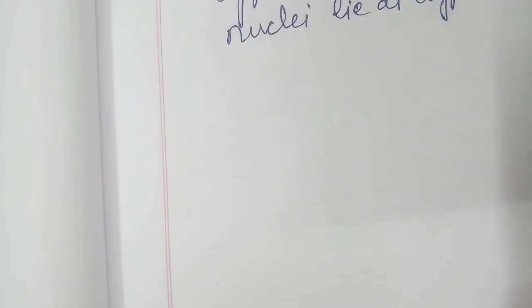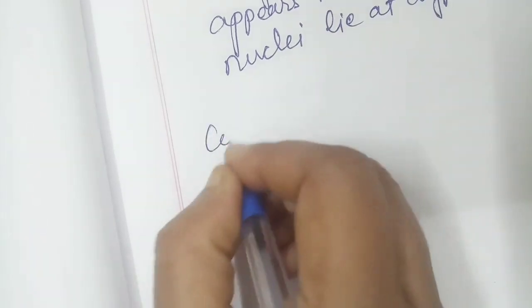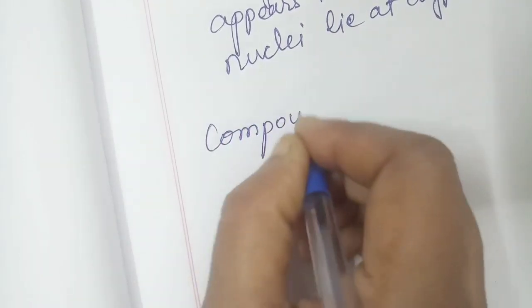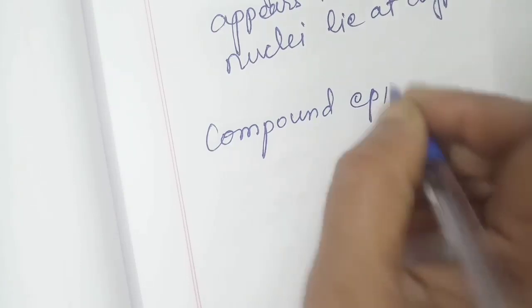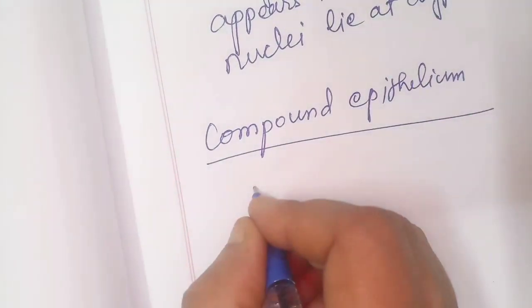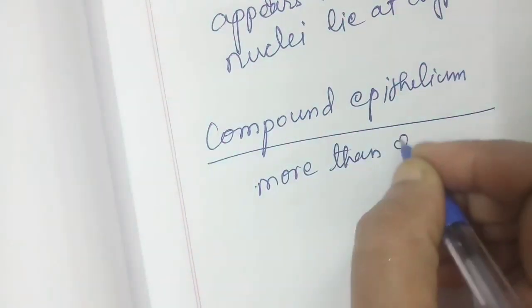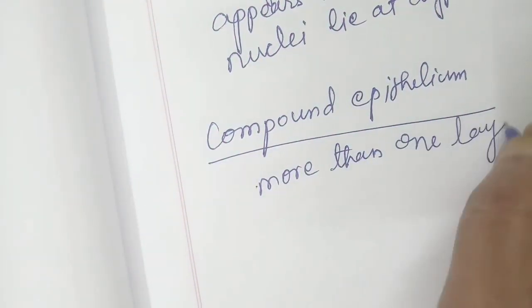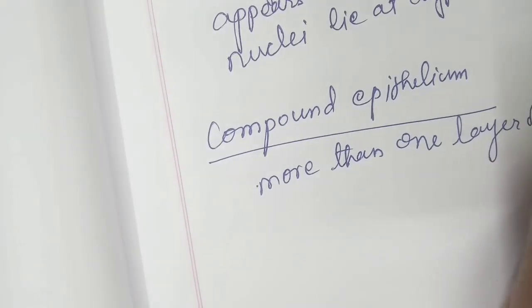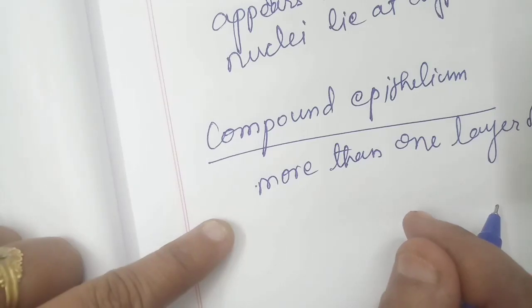Simple epithelium is made up of single layer of cells only, but compound epithelium is made up of more than one layer of cells.